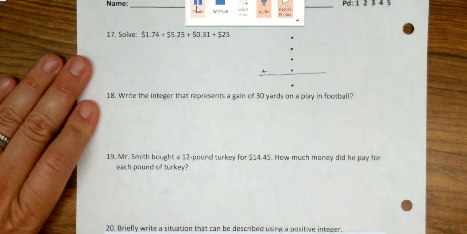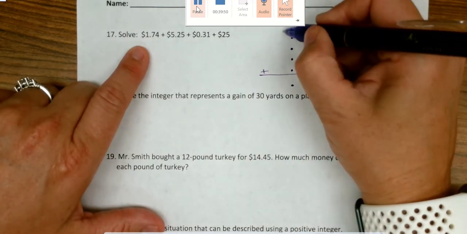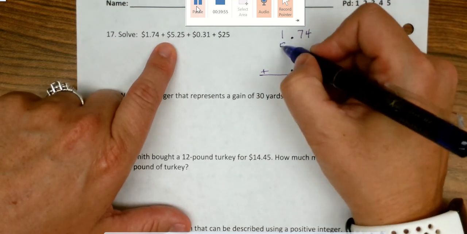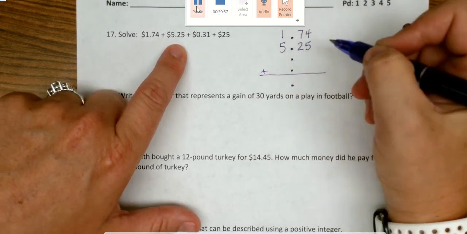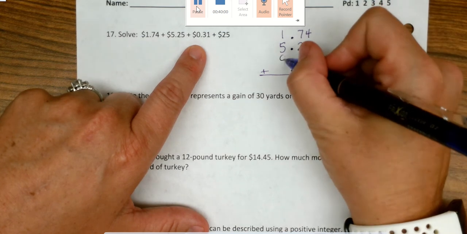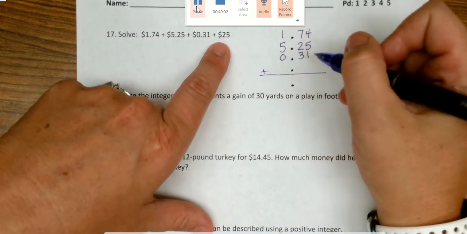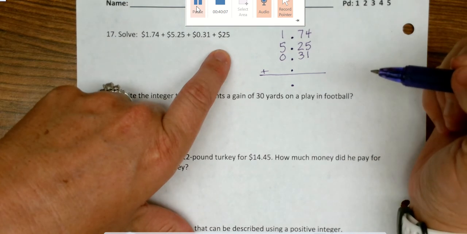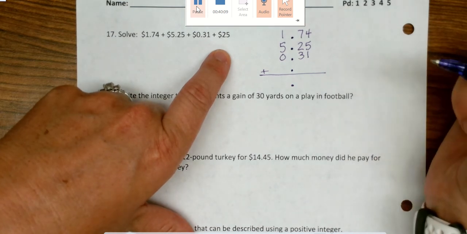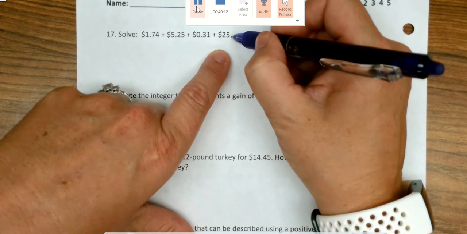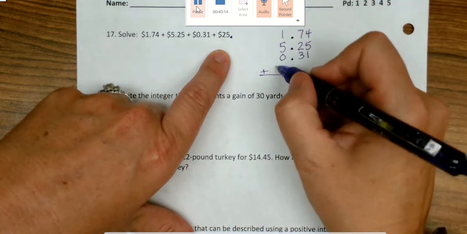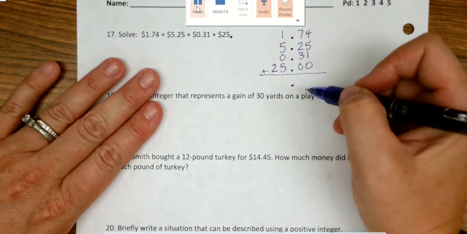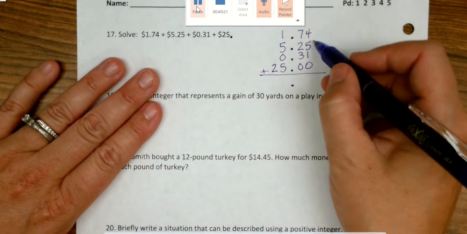All right, so I have $1.74. I have $5.25. So far, so good. I have $0.31. And then I have $25. This is showing me $25. If I asked you to show me what that would look like as $25.05, where would that decimal go? It would go right here. So I need to make sure that when I'm listing my numbers, I'm putting them down in the correct place value spot. Then I can go ahead and add straight through.